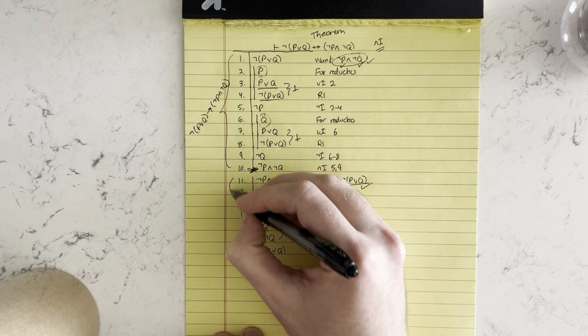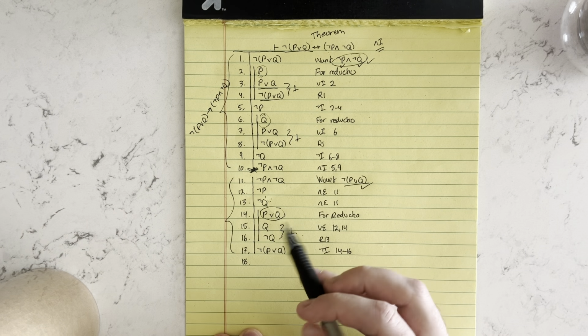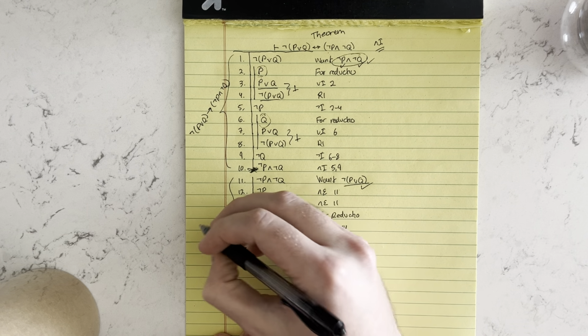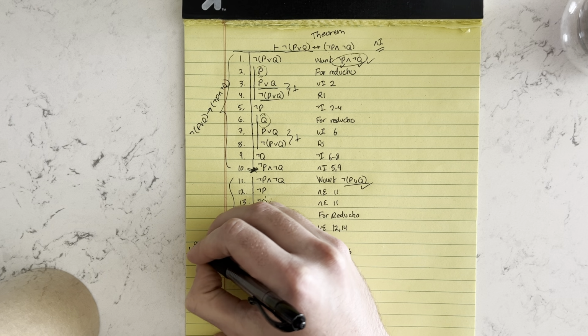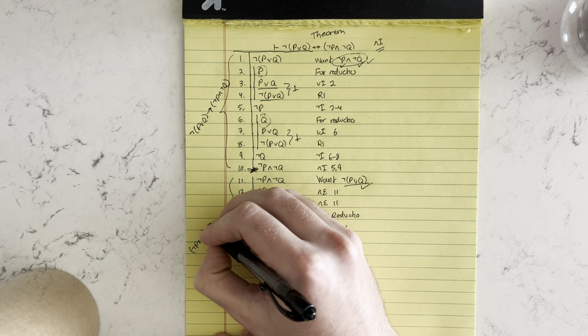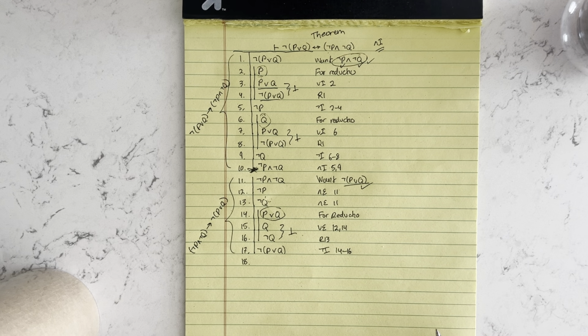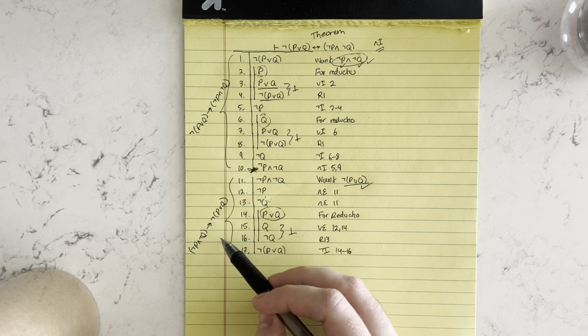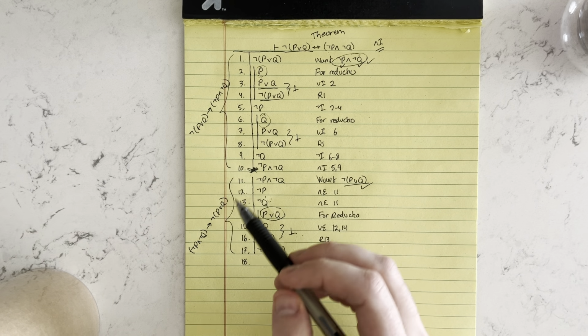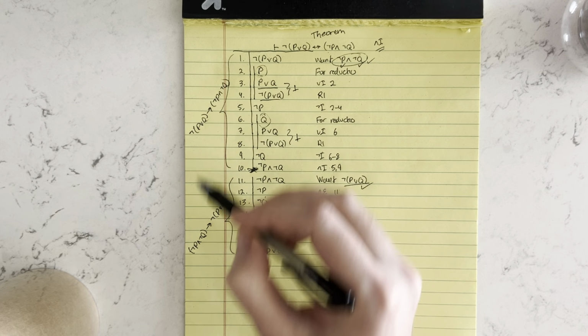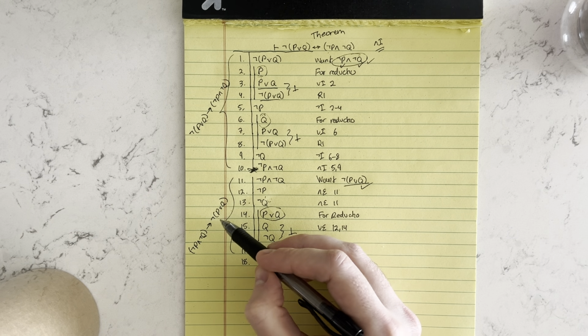So what did I do here in 11 through 17? I did the other end of the biconditional proof, right? So I showed that not P and not Q implies negation P or Q. So look, this implication runs both ways now, right? This sentence implies this one, and this one also implies this one.